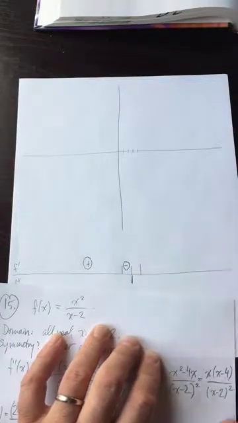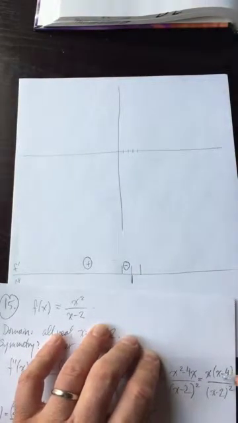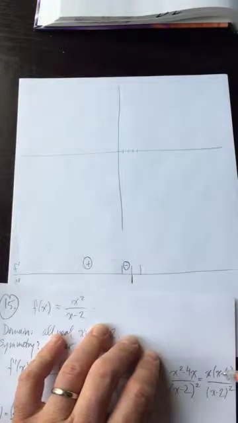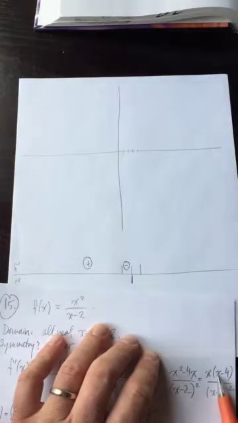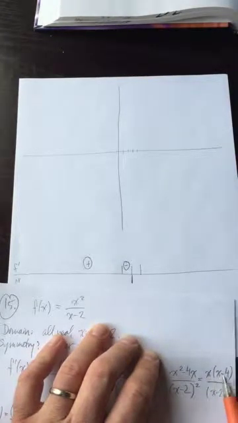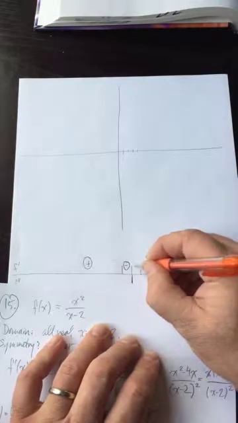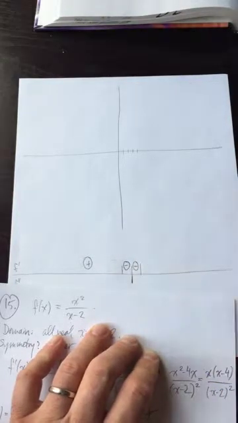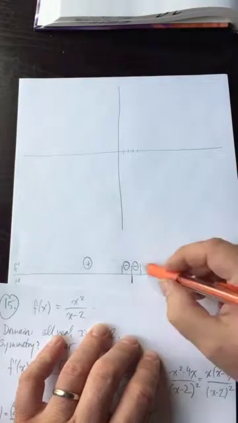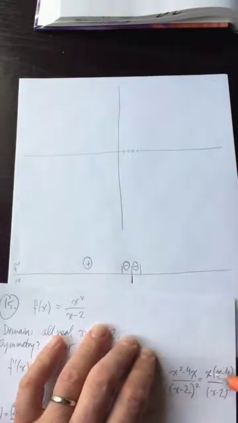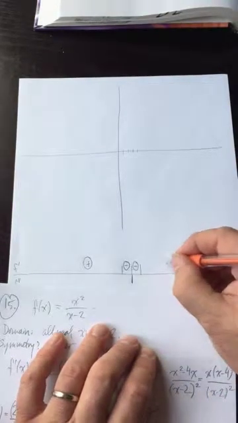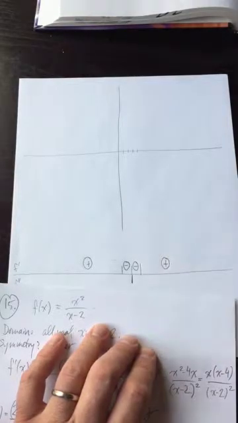Continuing on, between 2 and 4, I see that if I put in 3, 3 is positive, 3 minus 4 is negative. I still get negative in that region, so I put a negative sign there. Finally, to the right, if I put in very positive numbers, everything in the first derivative is positive, giving a positive result.